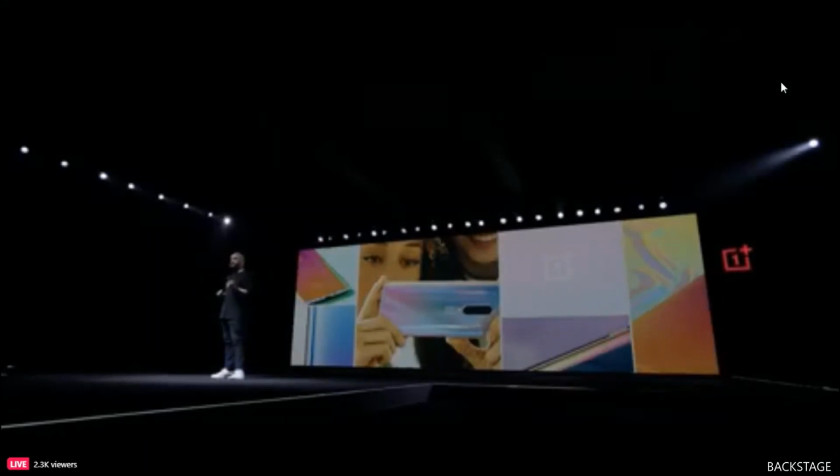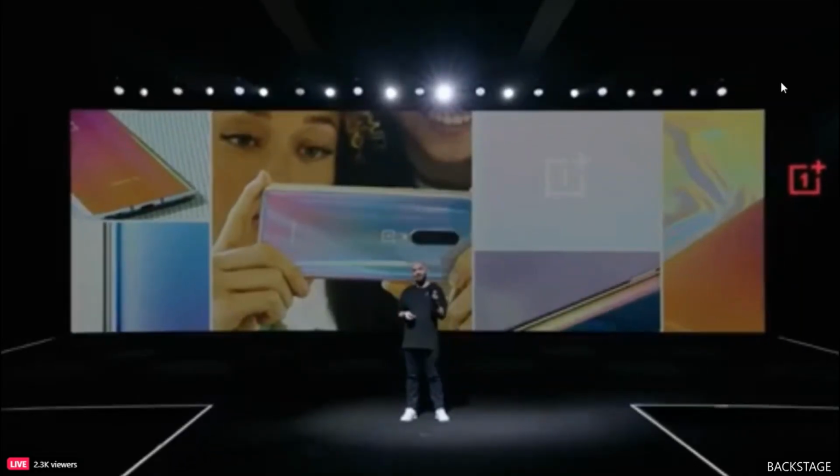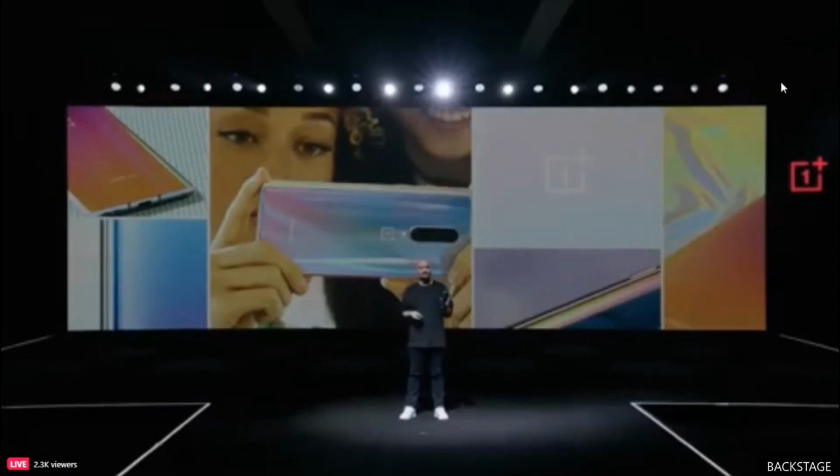So when you get this in your hands, give it a try. Take photos of all the different colors that you see in the Interstellar Glow phone, post them on your Instagram or Twitter, and at OnePlus so we can see as well.